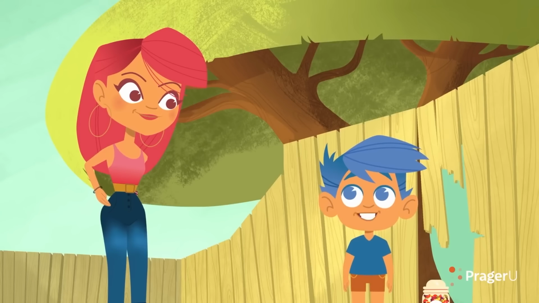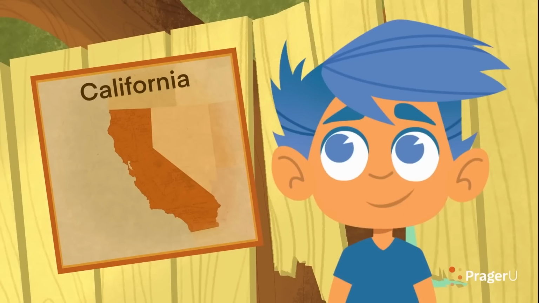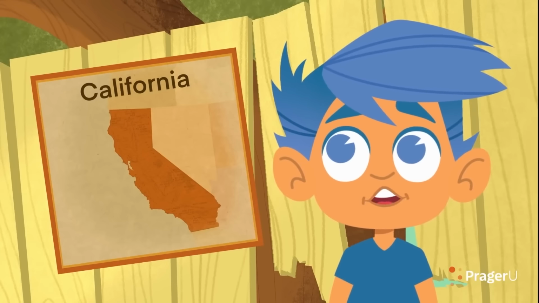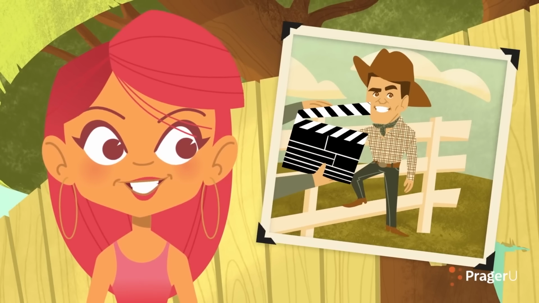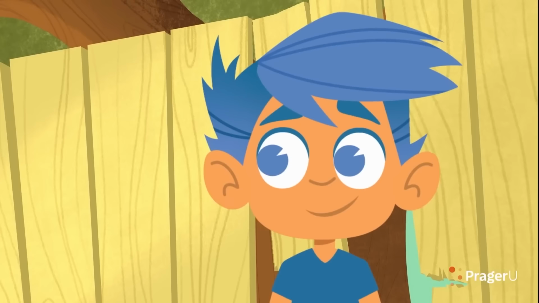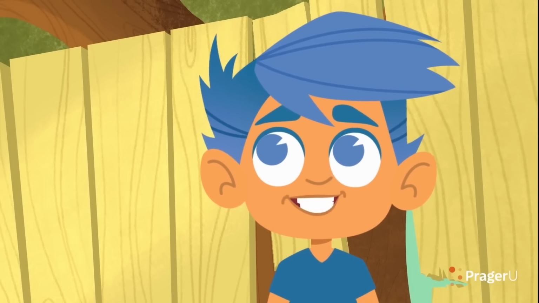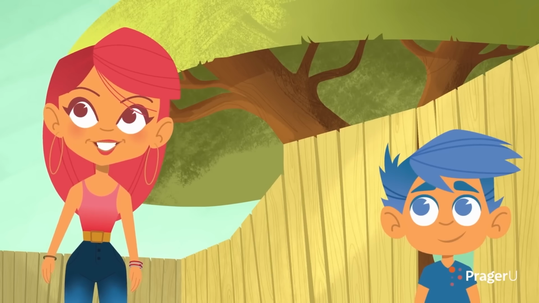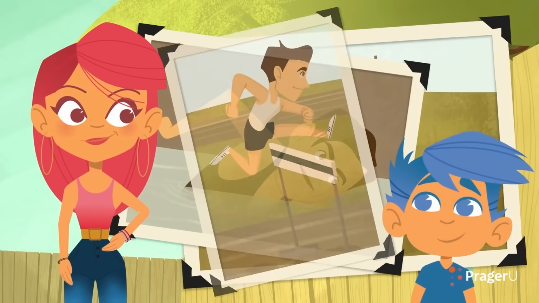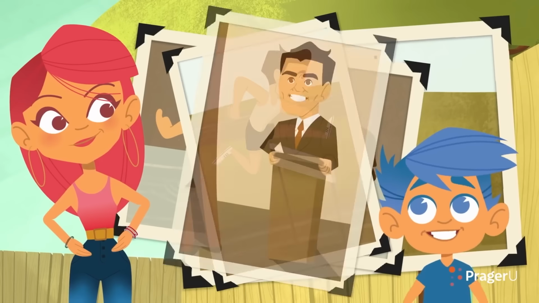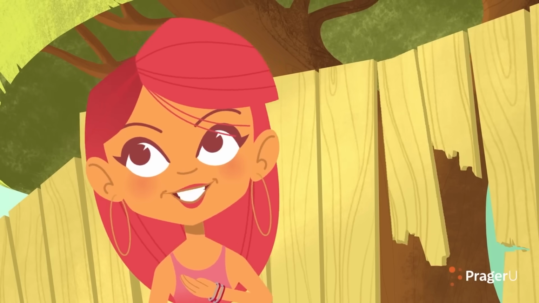Did you know that Ronald Reagan was one of our most popular presidents? Of course I knew that. And did you know he was California's governor before he was president? Did you know that he started out as an actor? He starred in over 50 movies. Yeah, and he wasn't just an actor either. He was in the military during World War II. He was actually great at a lot of stuff. He played college football. He was also on the swim team. He ran track, too. Plus, he was student body president. And he was totally handsome.